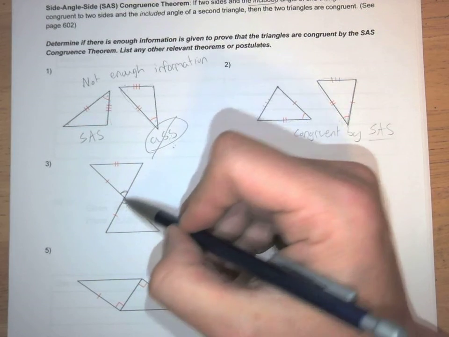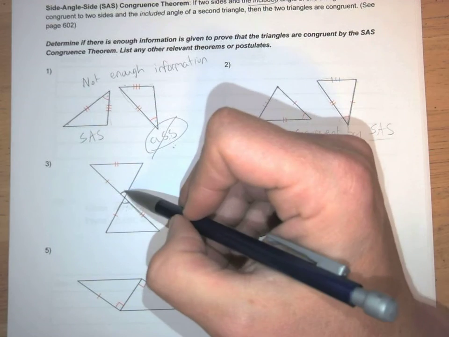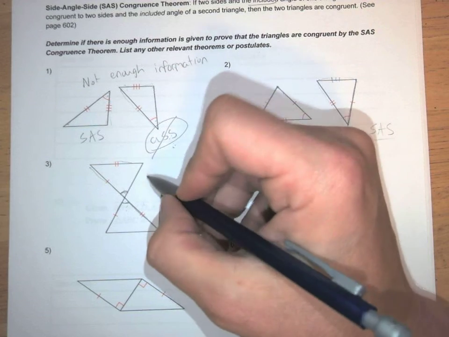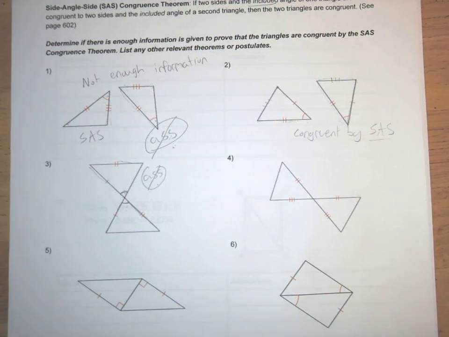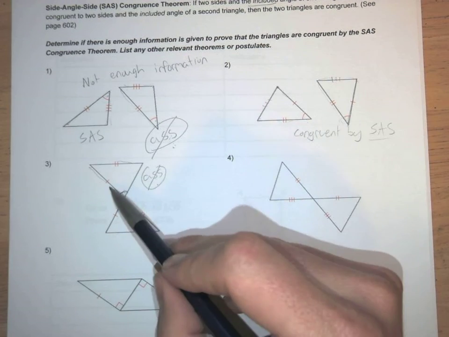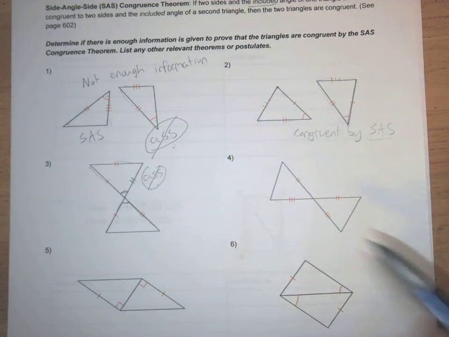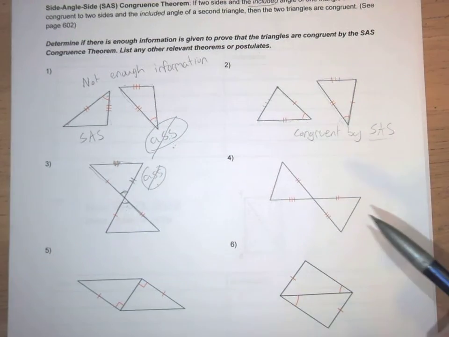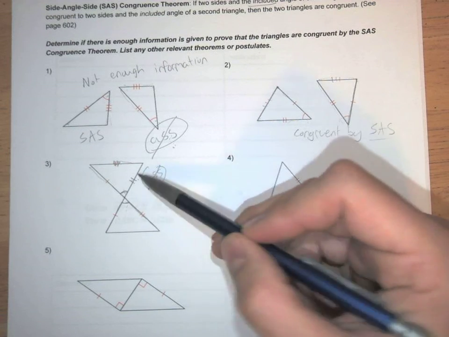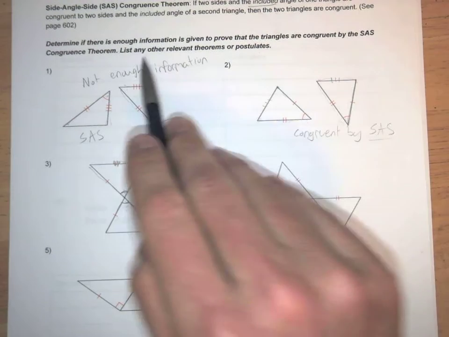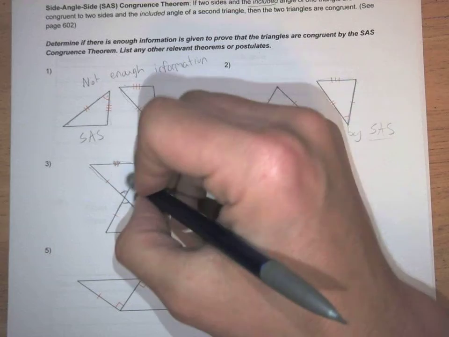We got side, angle, side, and then we got angle, side, side, right? We got this situation, which is not what we want. Now, if we had this marked, this side and this side were congruent, then we'd be like, yeah, no problem. Just for the sake of argument, if we had this one congruent to this one, then you'd be like, yeah, side angle side, and you could use that vertical angles theorem to say that these are congruent. But that's not the case, right?